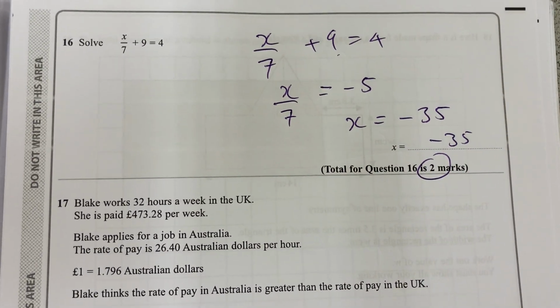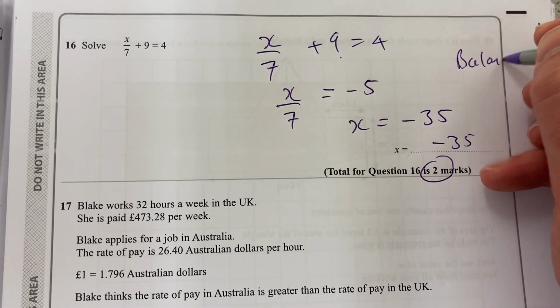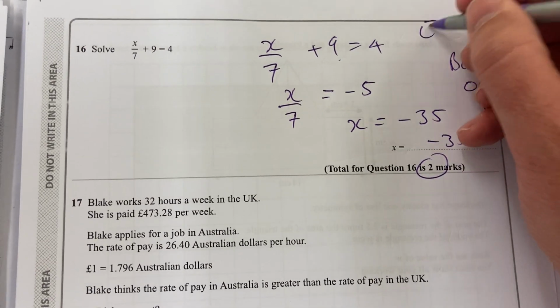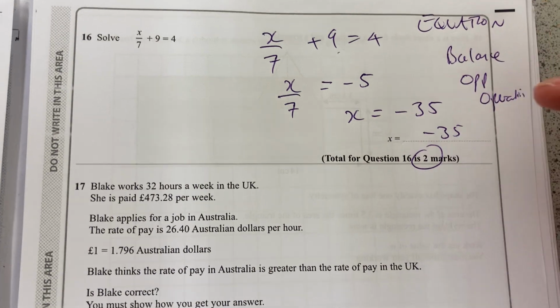Okay. 2 marks there. So think about your balance method, think about opposite operations to both sides. A nice equation question there.